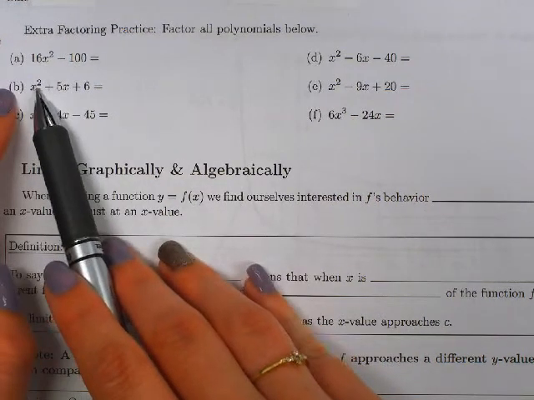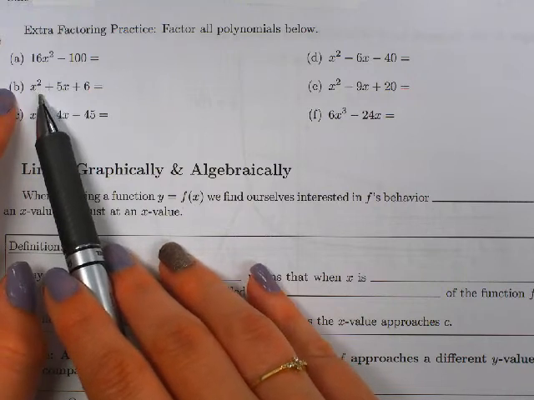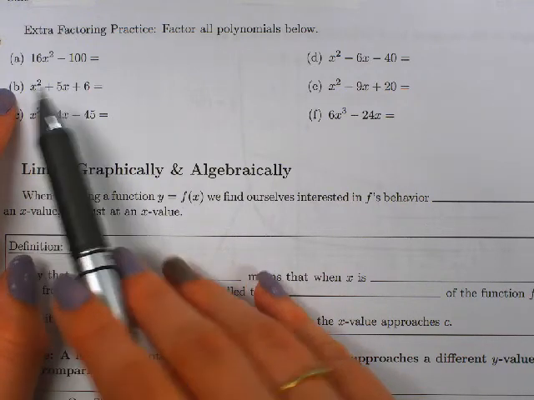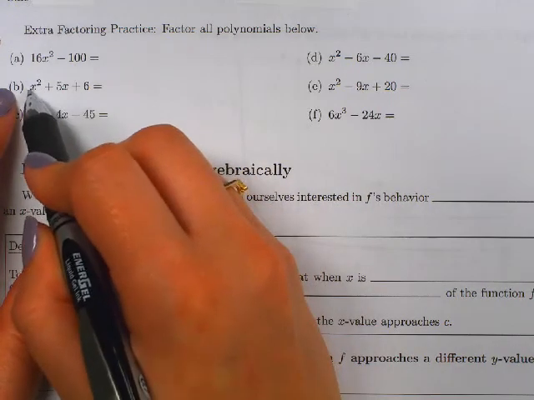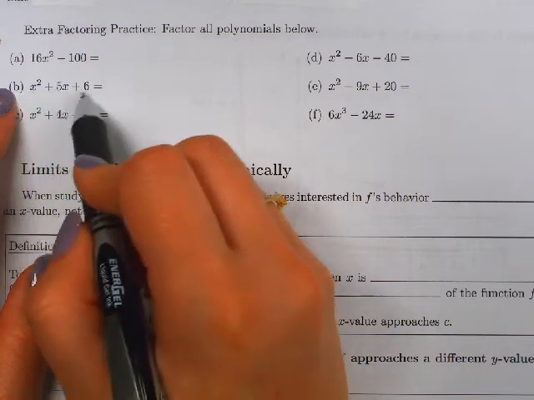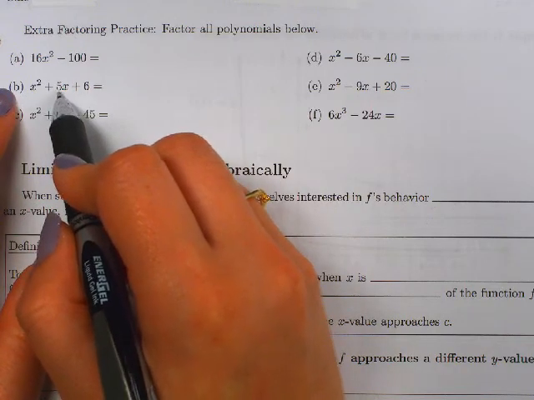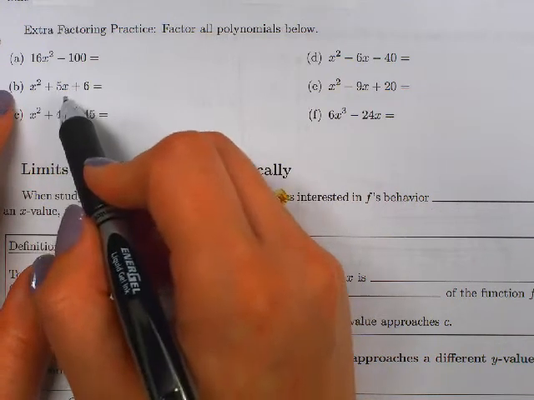So my method for trinomials is I can always try a greatest common factor, and then I can try reverse foiling. Those are our two methods from the page before. So first of all, is there a greatest common factor? Is there a biggest number that goes into 1, which is not written here. If the coefficient's not written, it's a 1, a 5, and a 6. Well, 5 is prime. Its only factors are 1 and 5. So there's not going to be a biggest number I can pull out.